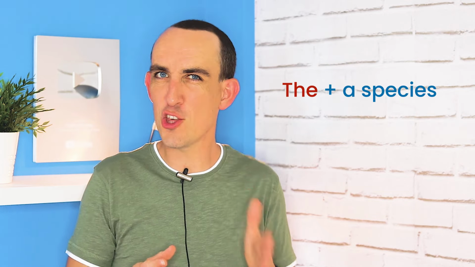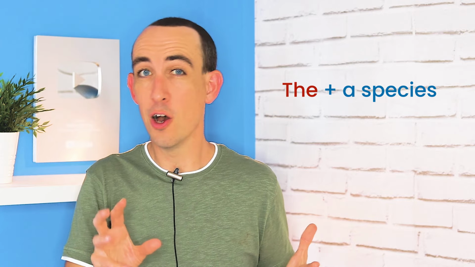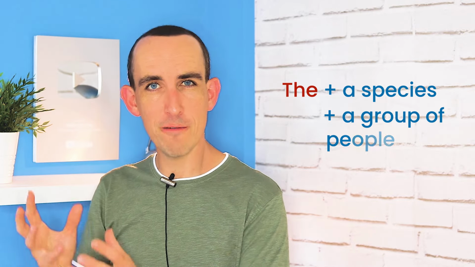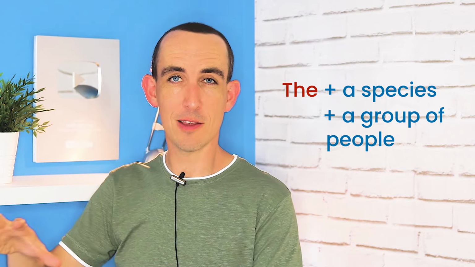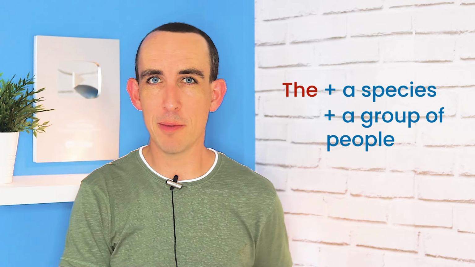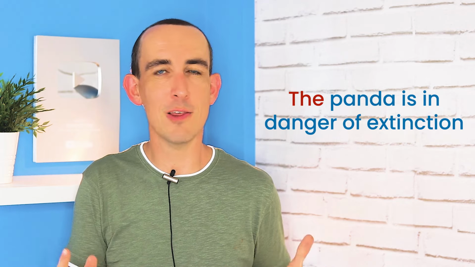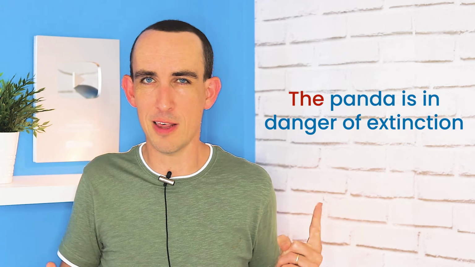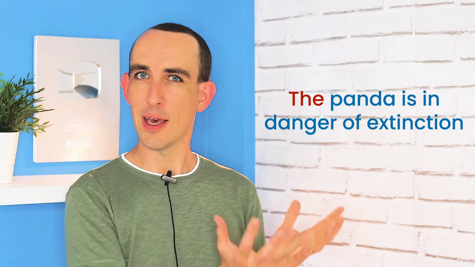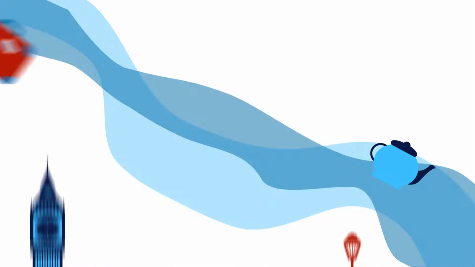Another similar way of using this is with the plus a species, an animal species, or a group of people, to generalize about that group of people. For example, the panda is in danger of extinction. If we say this, we're not talking about one specific panda, but we're talking about the species.